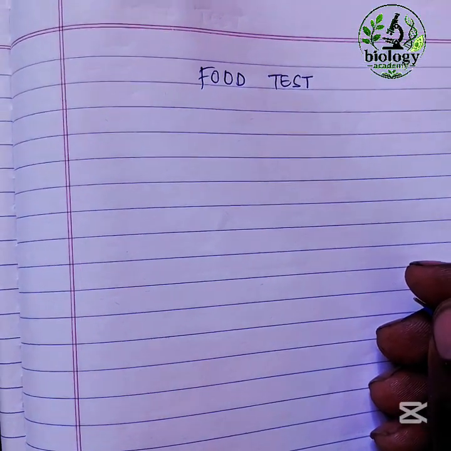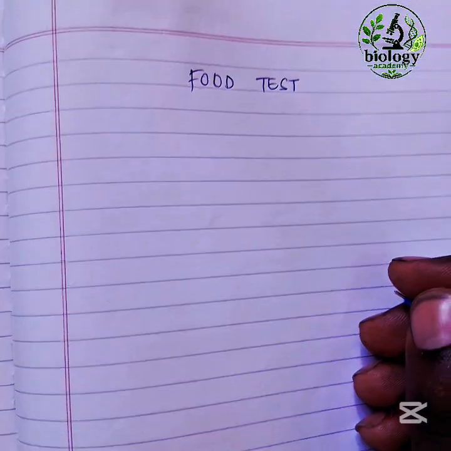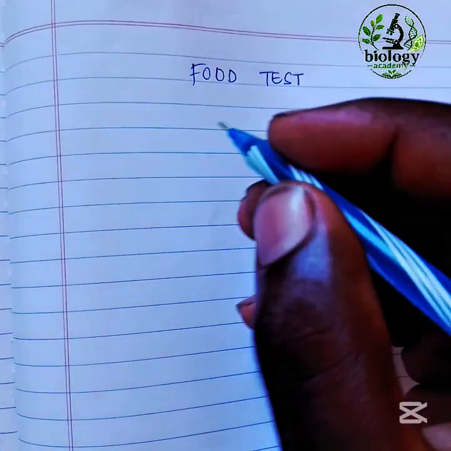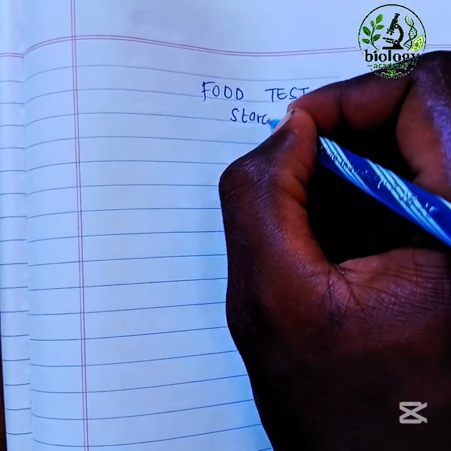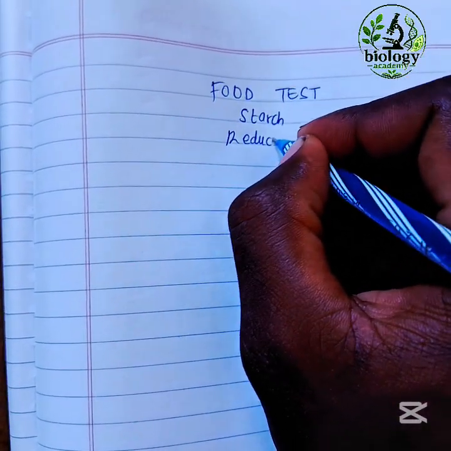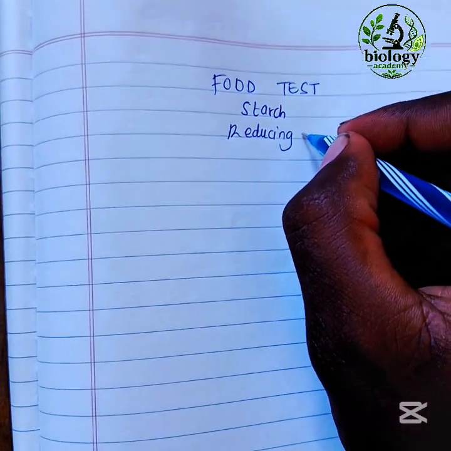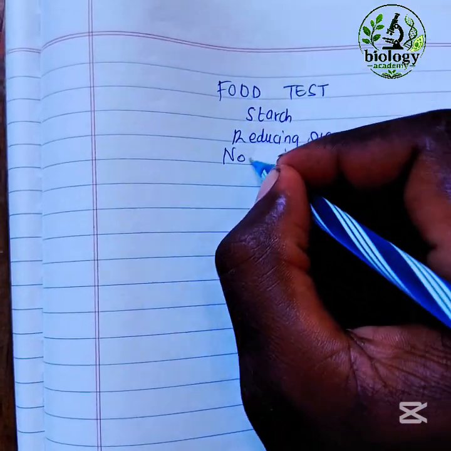So let's talk about the essentials of knowing food tests. Number one, let's list all the types of food tests we know. We have the test for starch as the first one. Number two, we have the test for reducing sugars. We also have the test for non-reducing sugars.